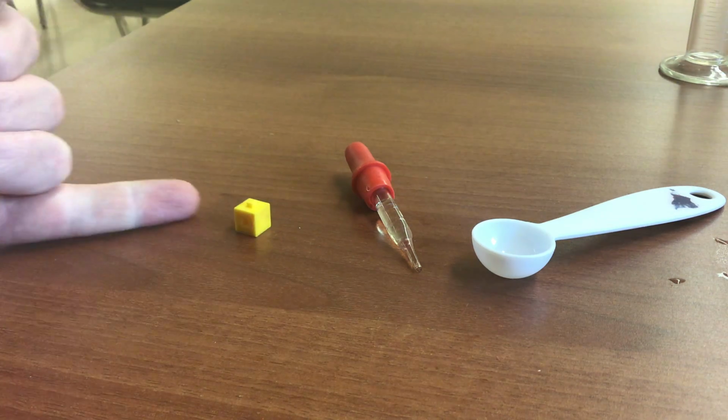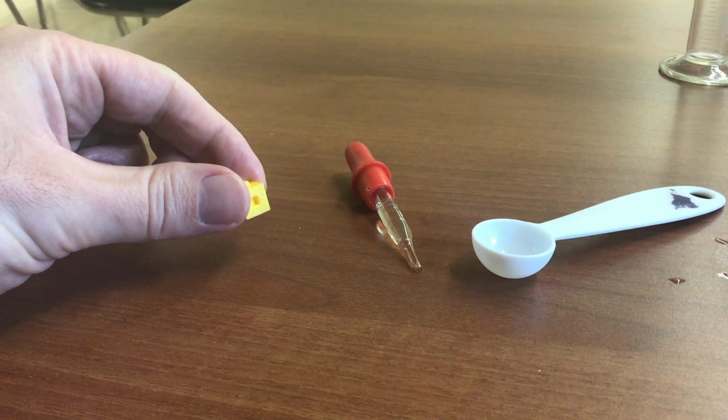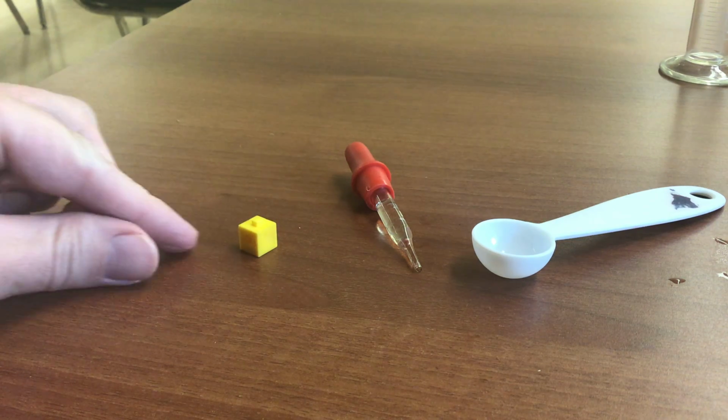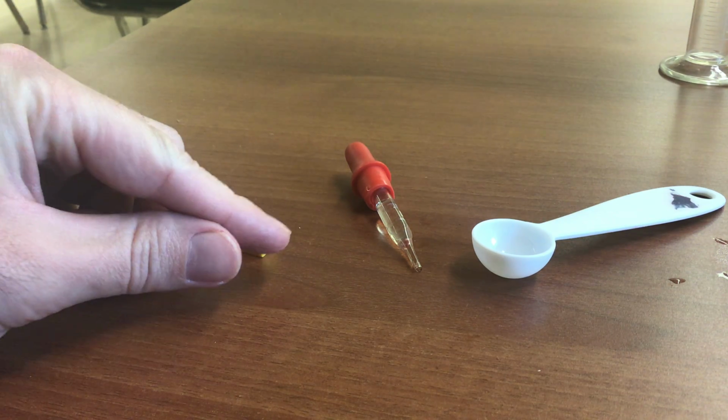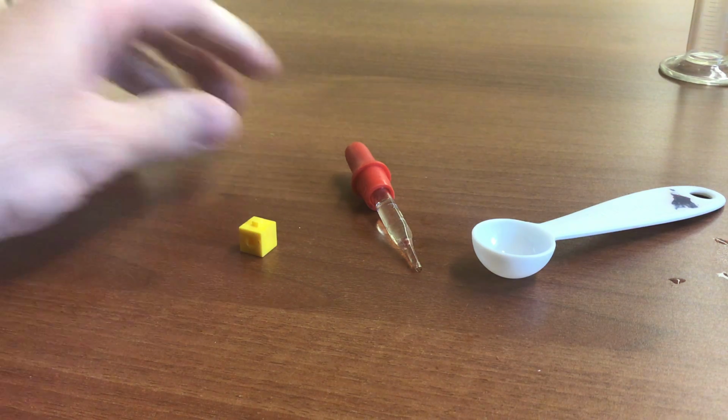Okay, so right here we have a linking cube. You can see compared to the size of my pinky finger how big it is. That linking cube is exactly 1 milliliter. It is 1 centimeter by 1 centimeter by 1 centimeter. It's 1 cubic centimeter, which is the same as 1 milliliter.